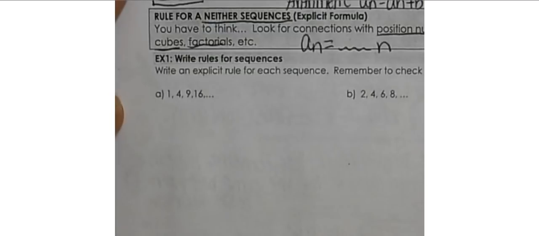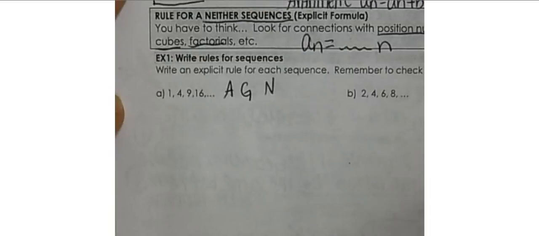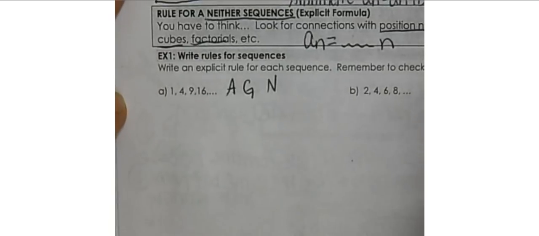Right. There we go. So we want to write an explicit rule for the sequence, and we want to remember to check to see if it's arithmetic or geometric. So from the very beginning, I'm going to write arithmetic, geometric, or neither. And so I'm going to decide from the very beginning what type of sequence I have.